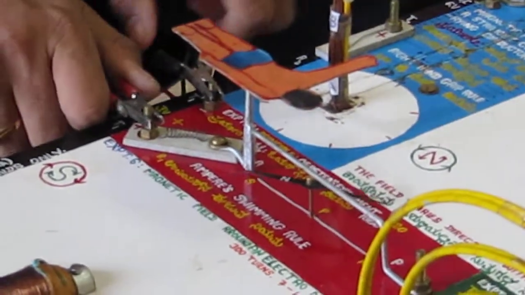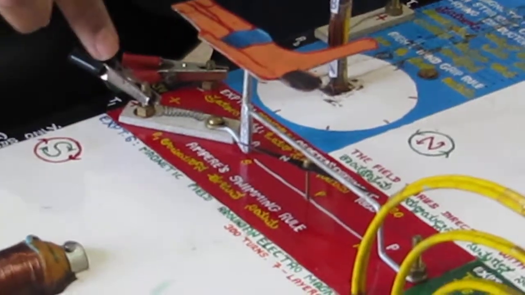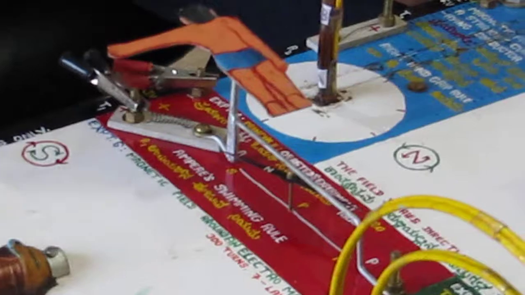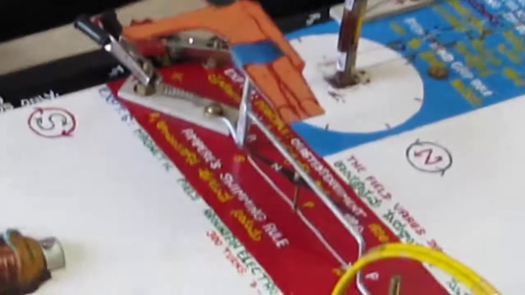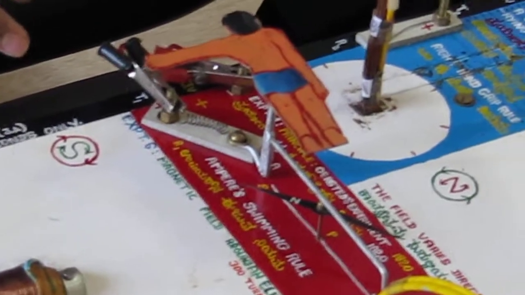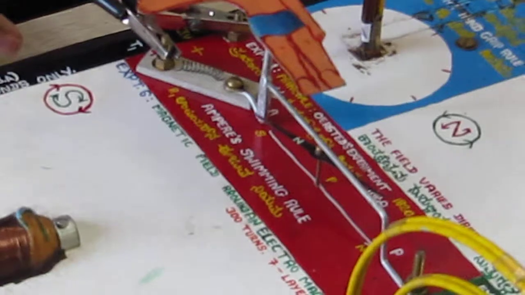If I reverse the polarity, the current will be in the other direction, and the swimmer is shown in the opposite direction. Now the deflection is towards his left. This rule was given by Ampere and hence it is called Ampere's swimming rule.